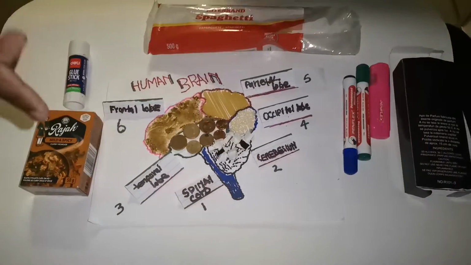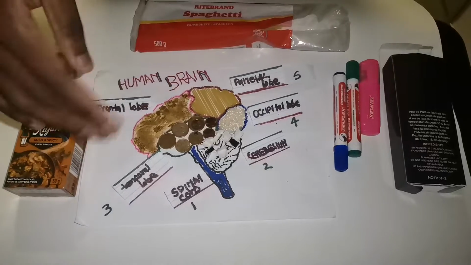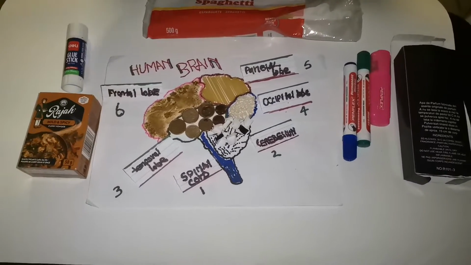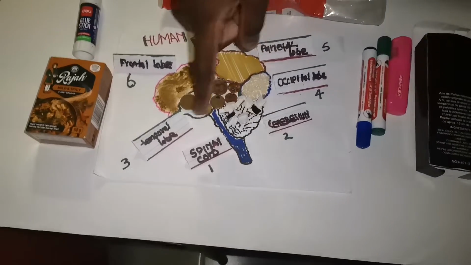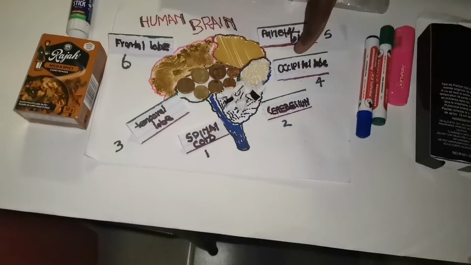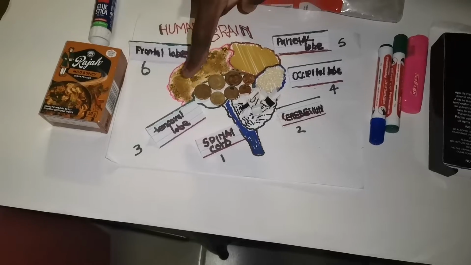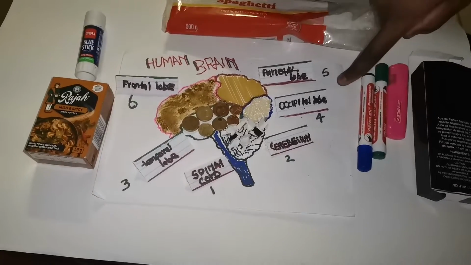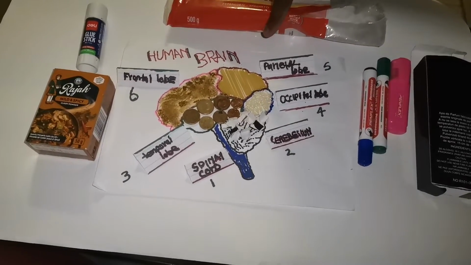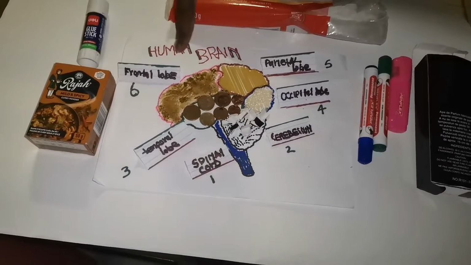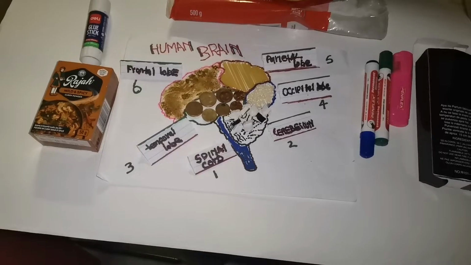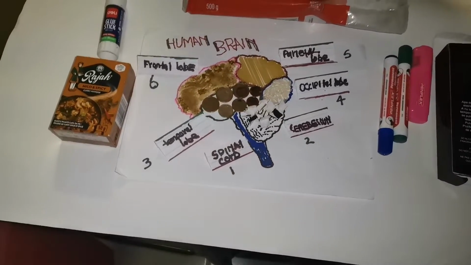Then I will go on to explain the aspects that are in the brain. Number 1, we have the spinal cord. Number 2, the cerebellum. Number 3, the parietal lobe. Number 4, the occipital lobe. Number 5, the parietal lobe. Number 6, the last one, is the frontal lobe. Then I'll mention its function individually soon.